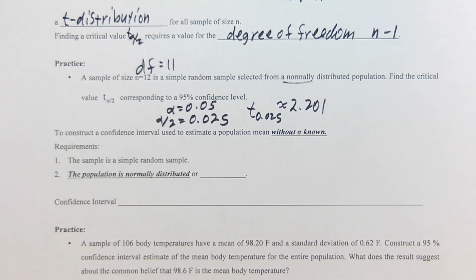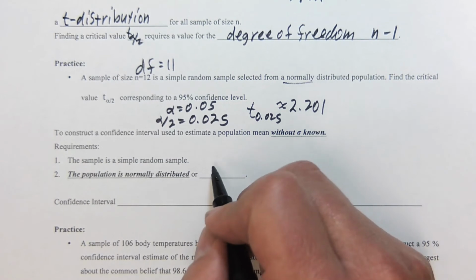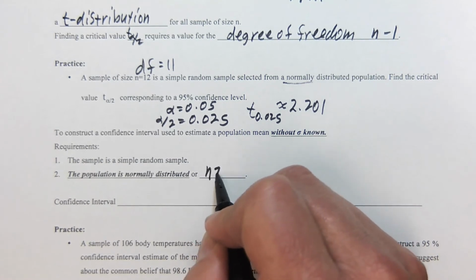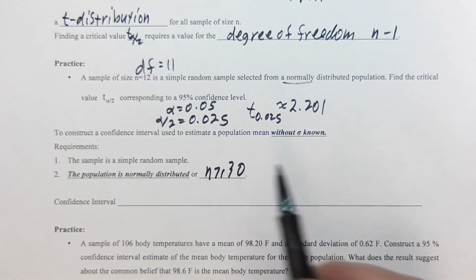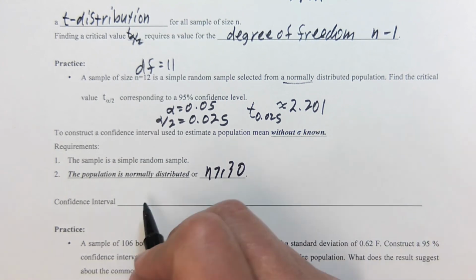Next up, it's the same as with a z. n has to be bigger than or equal to 30 if we don't know if it's normally distributed or not, to be able to do this. And here's our confidence interval.